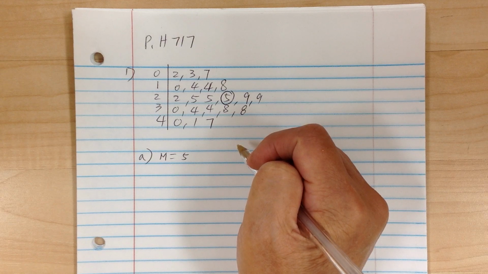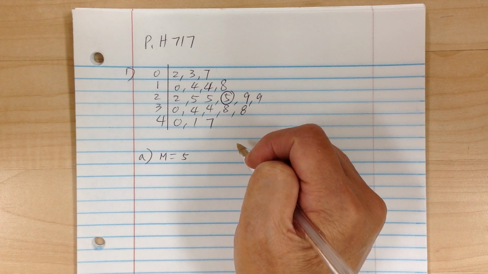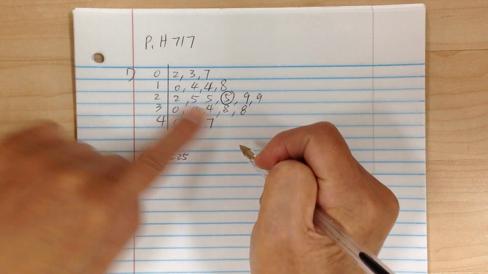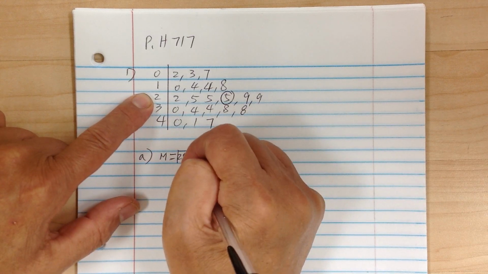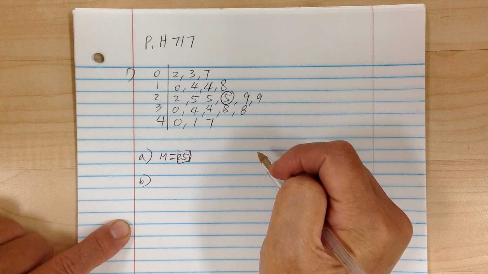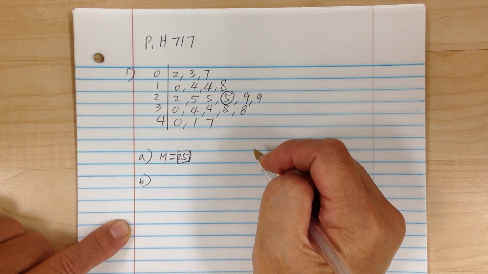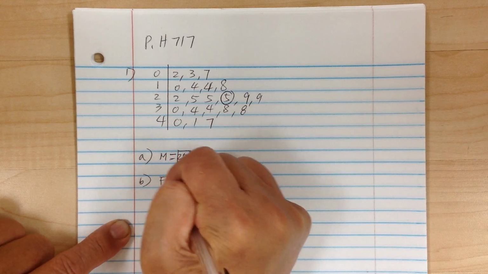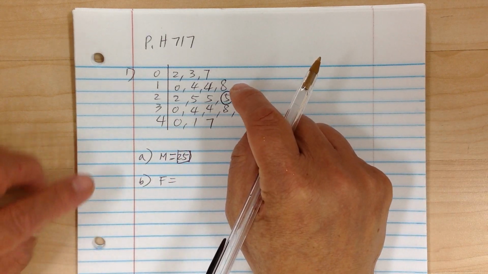Okay, then next, let's go to, it's 25. So be careful, it's this one, okay, so it's 25. Okay, then you go to B, the first quartile. So the first quartile is the middle number of the first half.